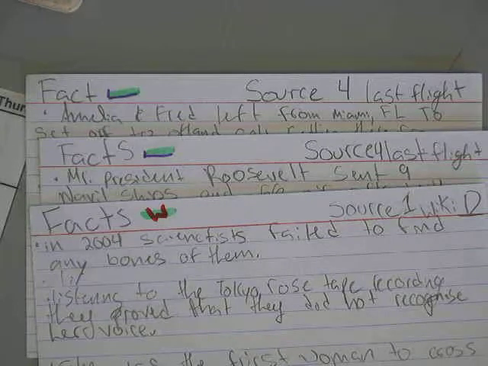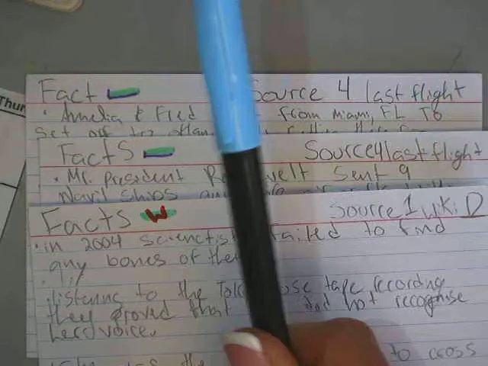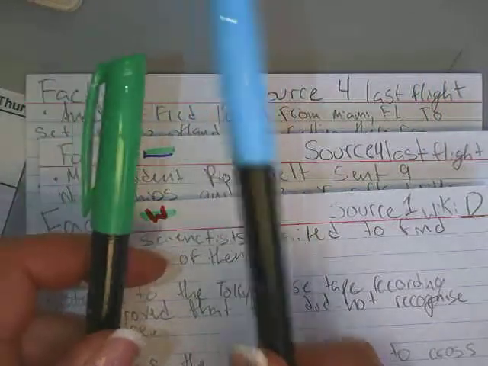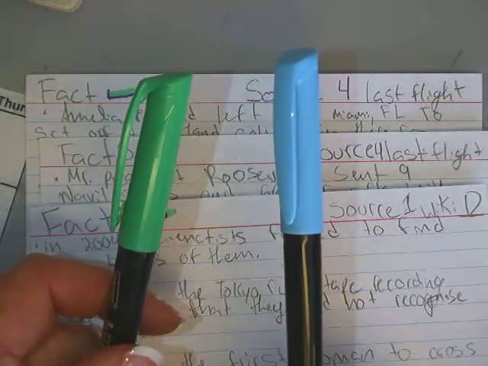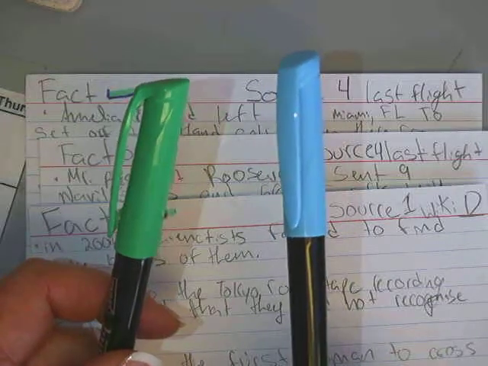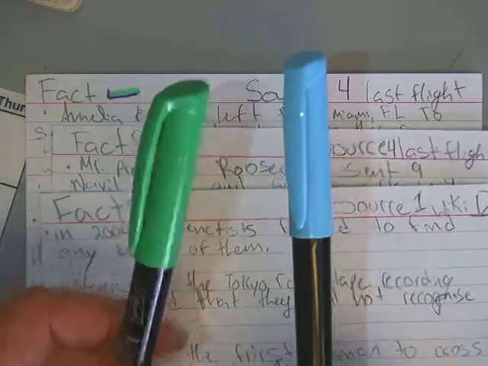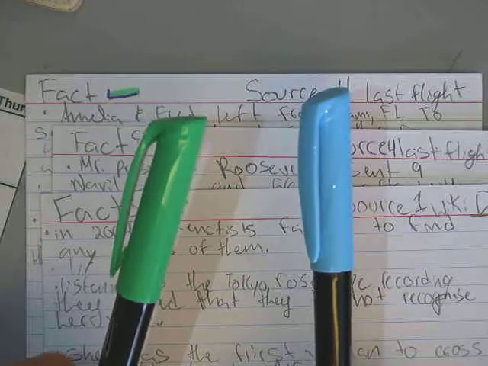Okay, looks like we're recording. What we're going to do is figure out how to code our cards. We're going to use a blue highlighter and a green highlighter, or markers, or colored pencils, or crayons. It doesn't matter, but we're going to stick with blue and green.